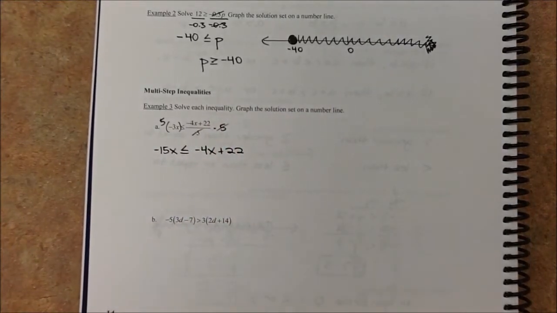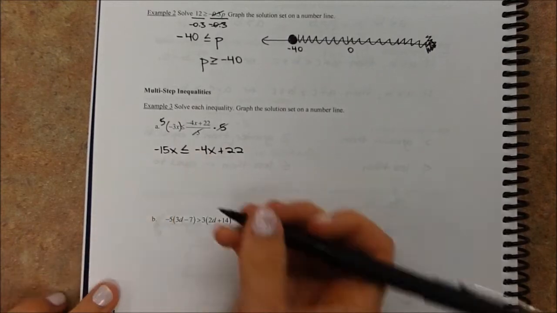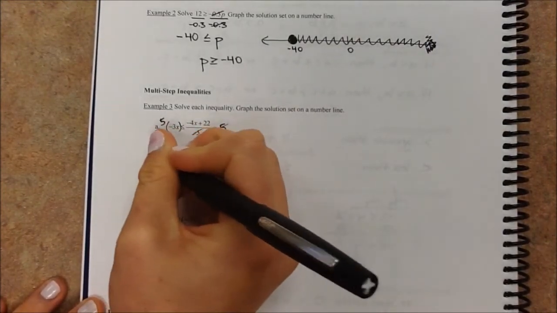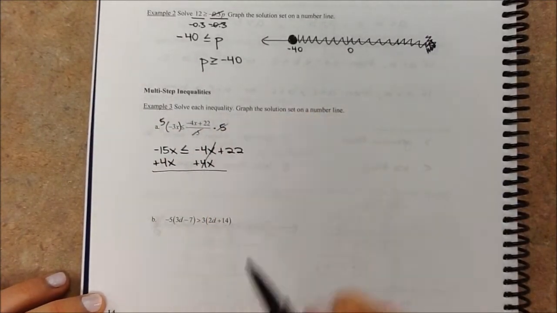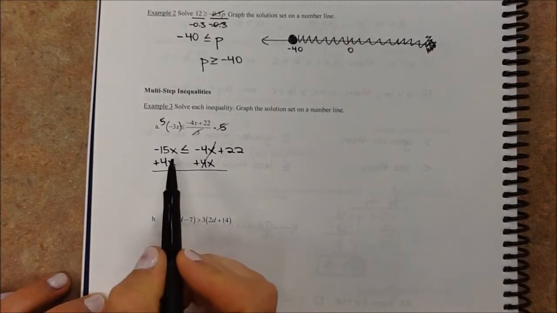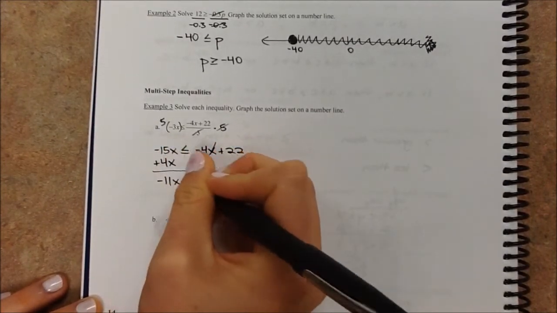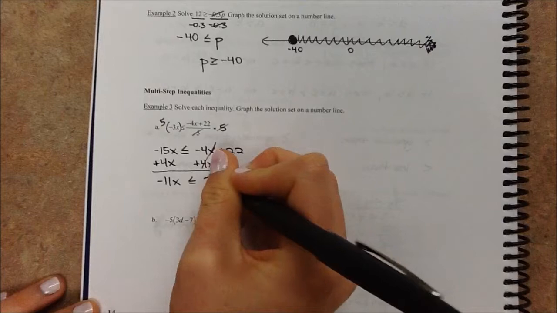Okay, so next, remember, like I said, we want to get all the x's on one side. So I'm going to take this and move it over to the left. It's a negative 4x, so the opposite would be a positive 4x. Whatever I do to the right, I do to the left to keep the balance. So these will cancel each other out. I have a negative 15x and a positive 4x. That leaves me with negative 11x. My symbol hasn't changed because addition does not change the symbol ever. And then I have 22.